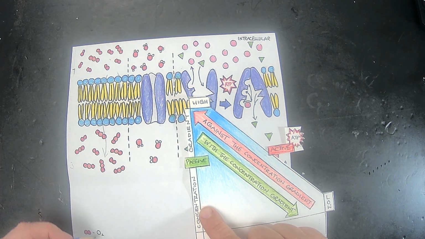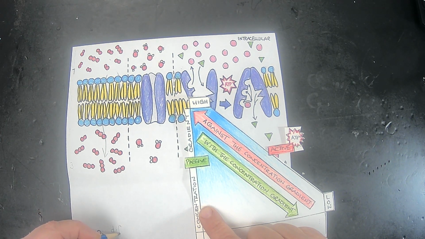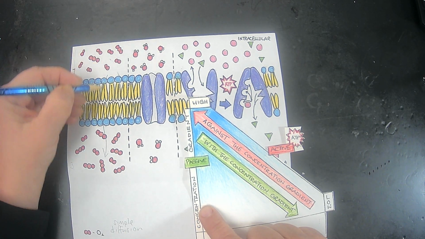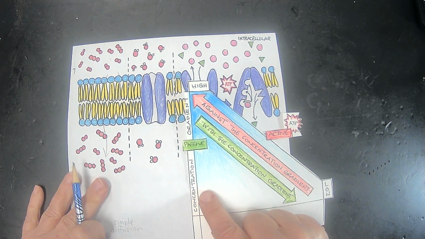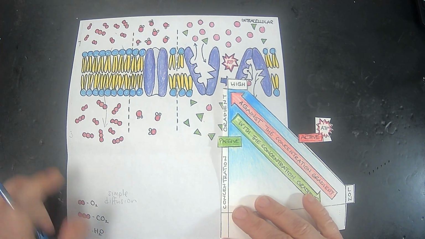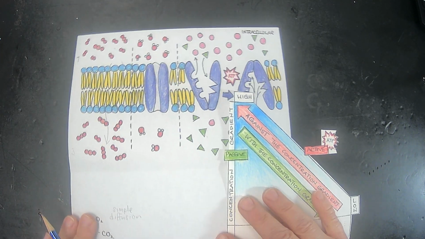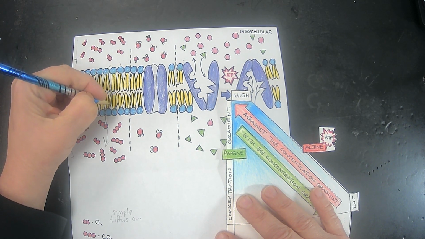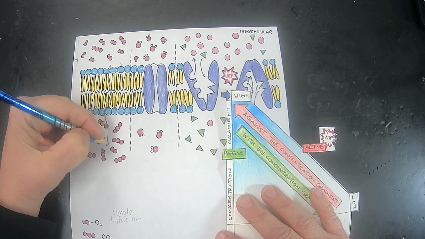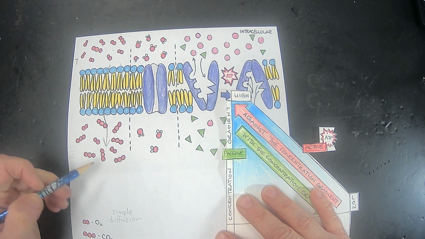We call that diffusion. And so oxygen is going to pass directly through the cell membrane, phospholipid bilayer, by simple diffusion. Okay, that's what I've written down here, simple diffusion. Okay, now, and then here's a real good clue. If you get a diagram that looks like this, look at the direction of the arrow.